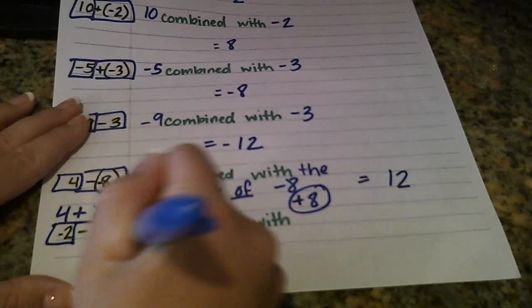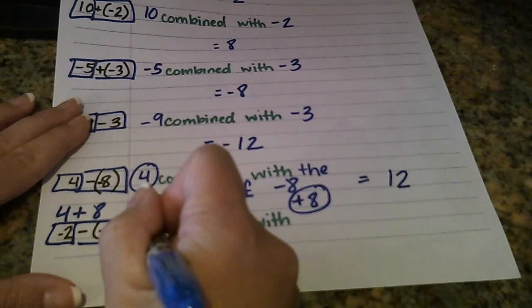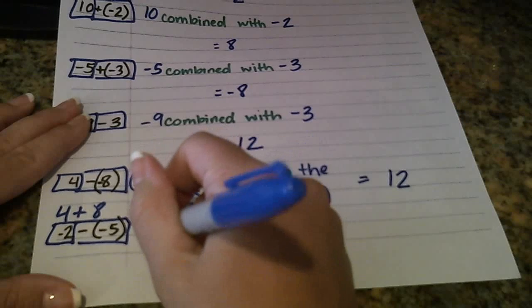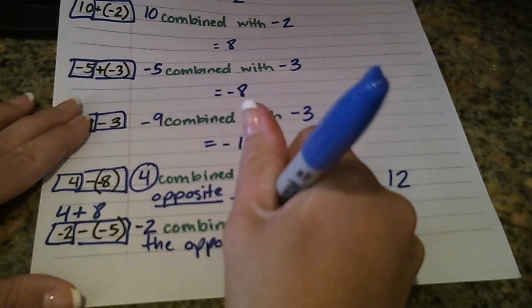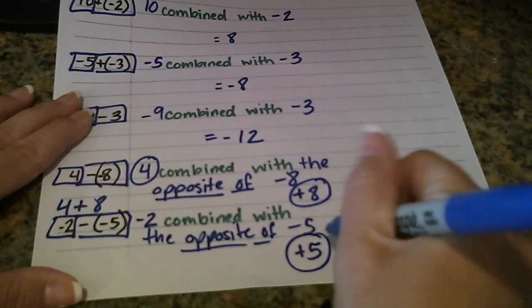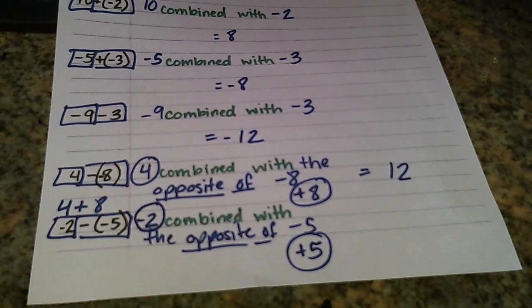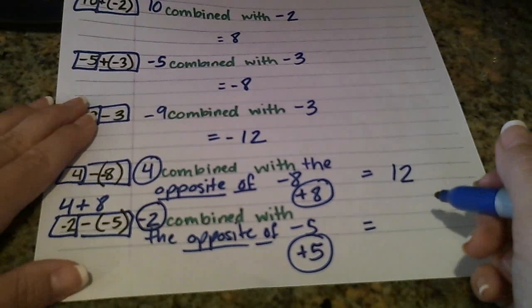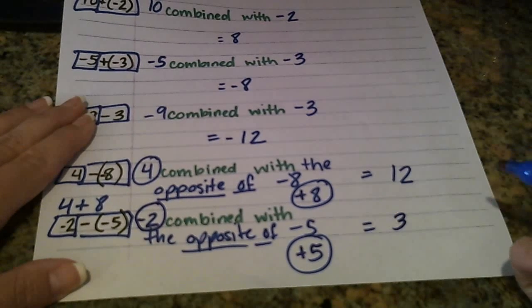Next example, I've got negative 2 combined with, again, the opposite of a negative 5. And the opposite of a negative 5 would be a positive 5. So I'm combining negative 2 with a positive 5. Now they have different signs out in front, one of them is negative, one of them is positive. So with different signs, I take the difference between the two numbers. The difference between 2 and 5 is 3, and then I'm going to use the sign of the bigger number.